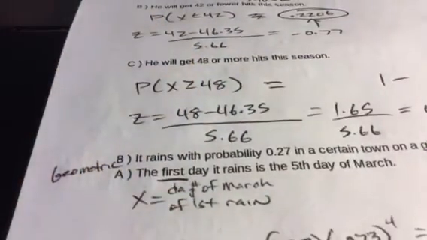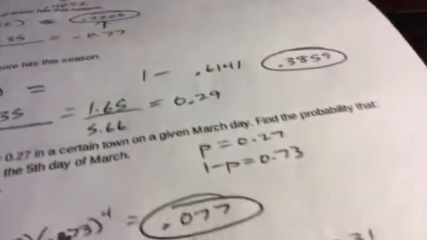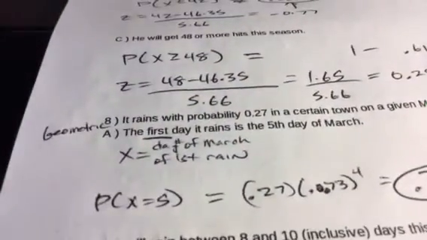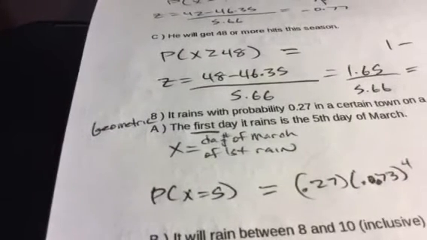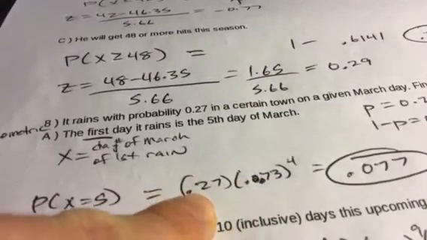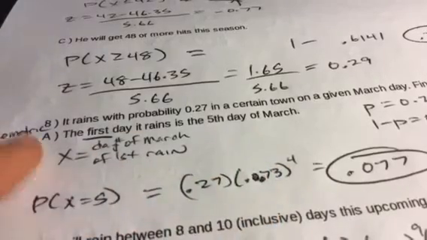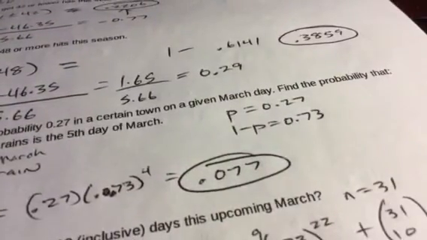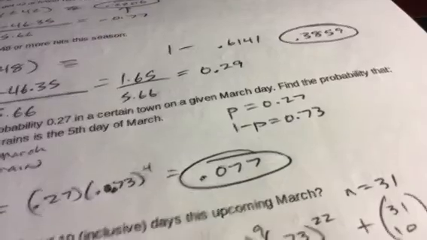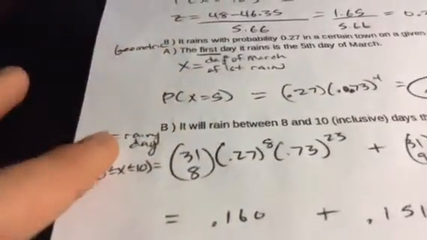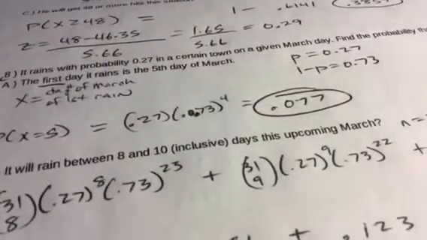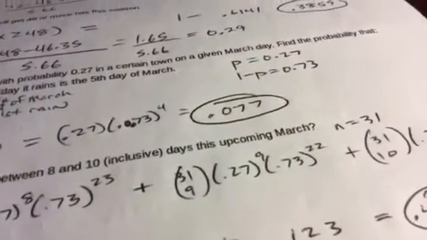Okay, it rains with probability 0.27 in a certain town on a given March day. Find the probability that the first day it rains is the 5th day of March. And part A, this is geometric. X equals the day number of March of the first rain. So I want it to rain for the first time, one time, on the 5th day, so the previous 4 days it does not rain. Again, 0.73 is the probability it doesn't rain. That's my answer. Now, find the probability it will rain between 8 and 10 inclusive days this upcoming March.